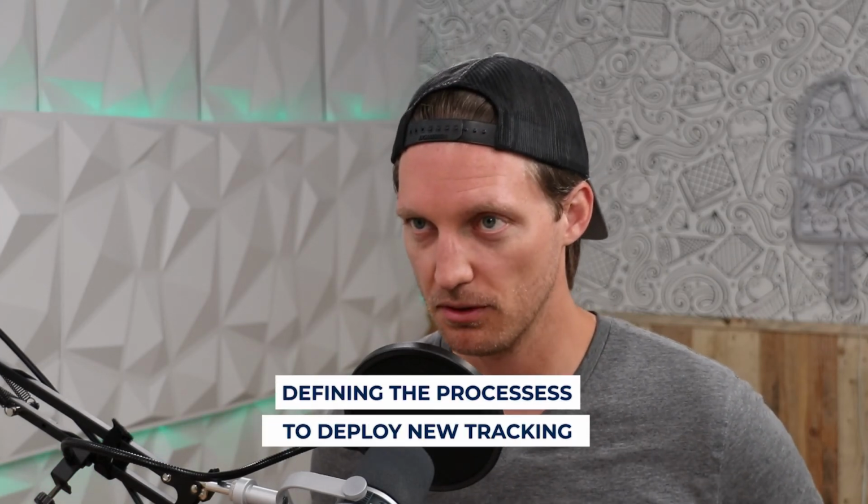So we help by defining the processes to deploy new tracking. If you can get a good process around data collection, then you have a higher likelihood that you have data accuracy. And then if you have a good process around QA, when you make changes, you know what to test. Or even better, if you're working with us, we have tools that do automated testing as you deploy new changes, or as we check the site every single day to make sure that we're tracking the same sorts of things consistently. And then when there is an issue, you got to know how to diagnose it.